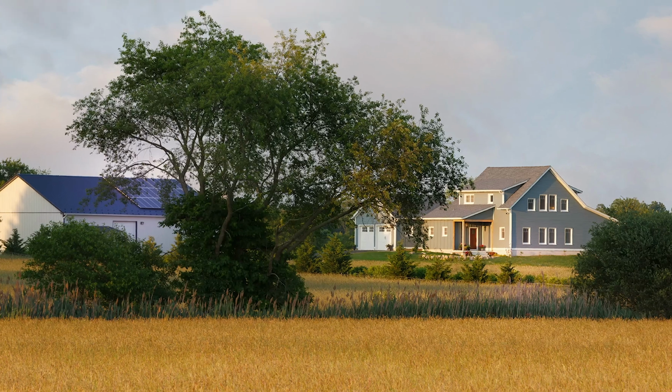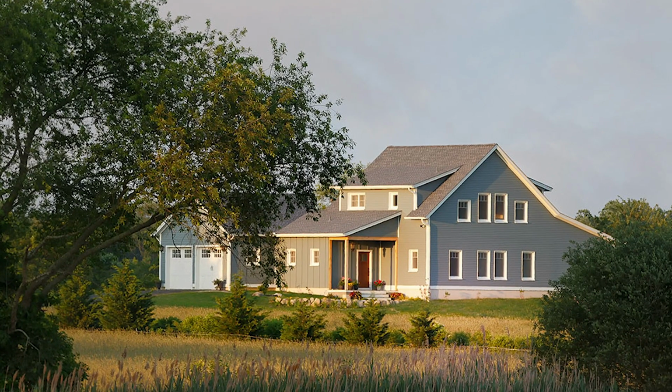Unity's Trad platform is based on the traditional New England tall cape design.